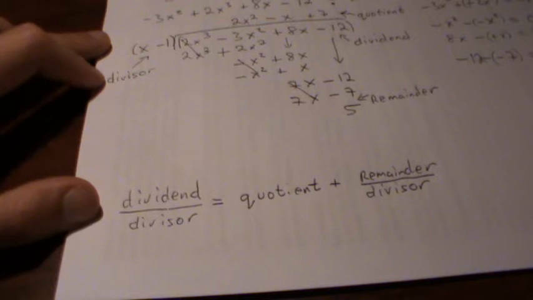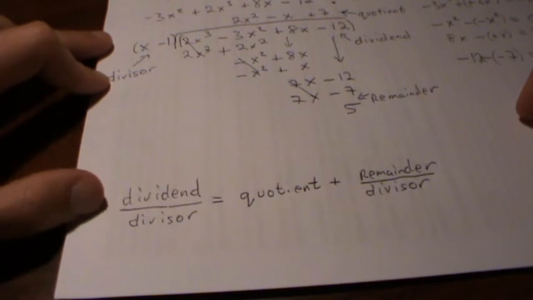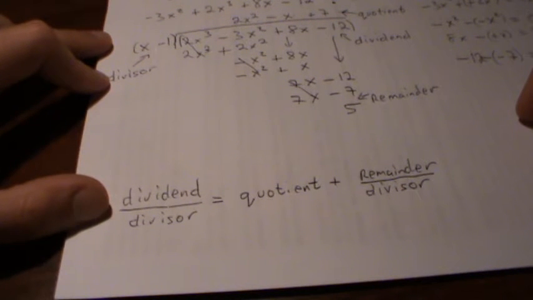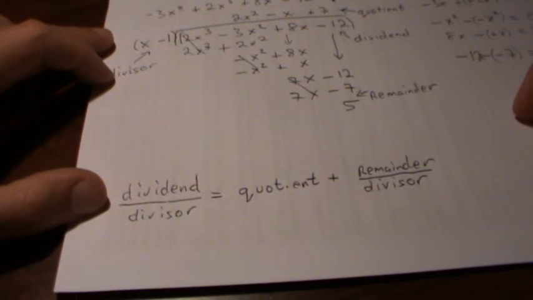And this formula right there is maybe something that you can write down in your notes for future reference. It's actually quite a nice formula.